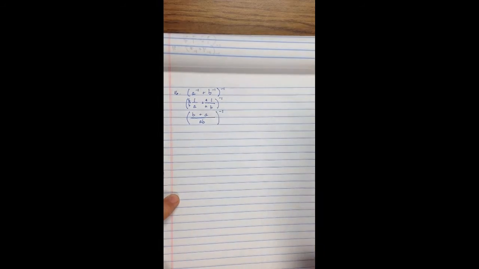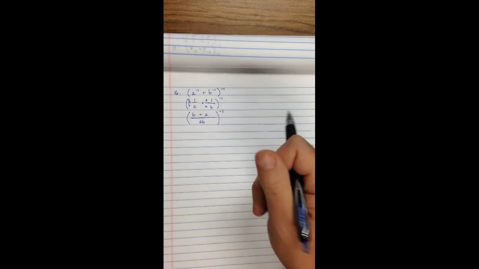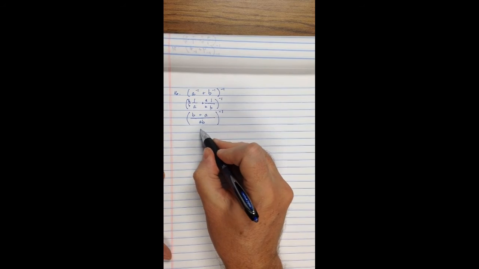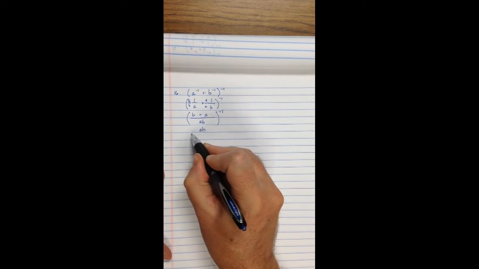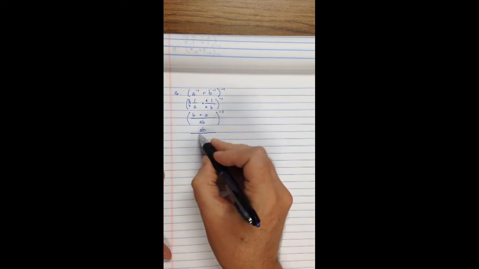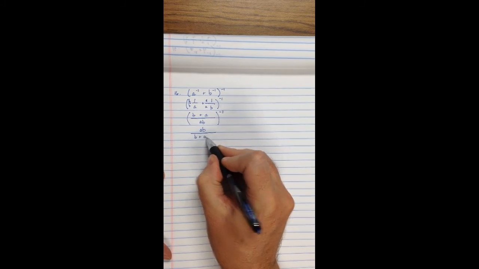I'm still doing all of this to the negative 1 power. The negative 1 power tells me to take the reciprocal. And so once I do that, my final answer is ab over b plus a.